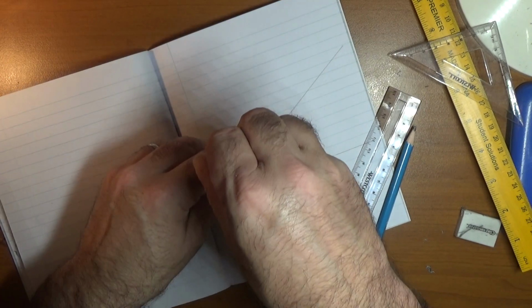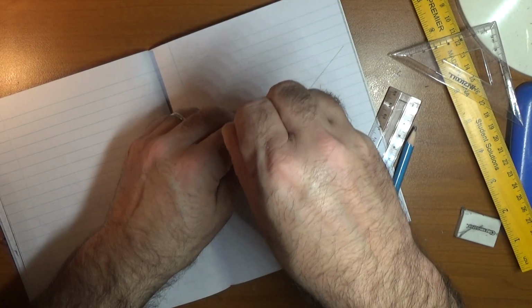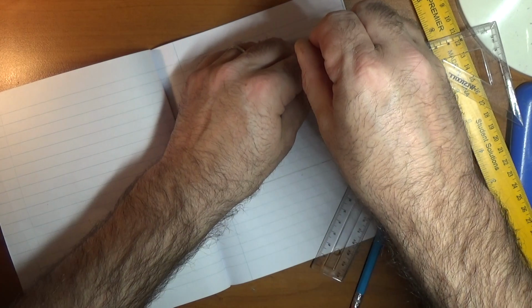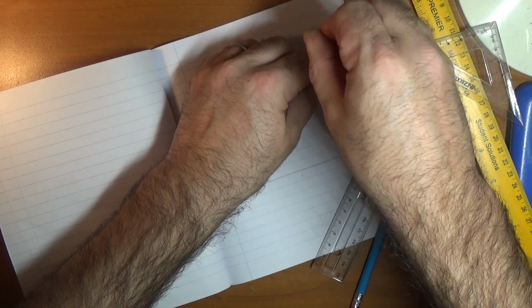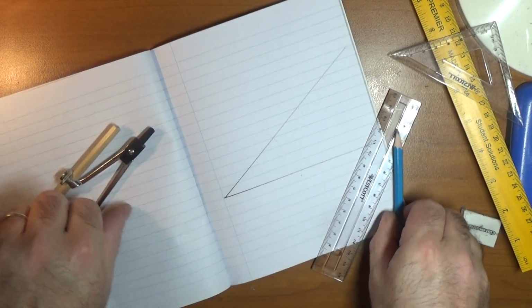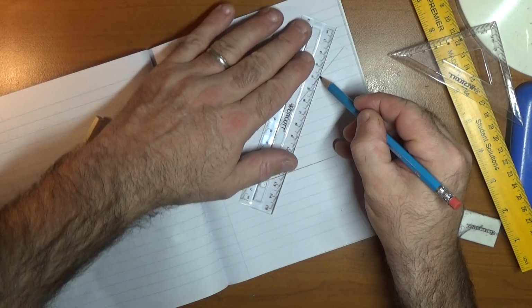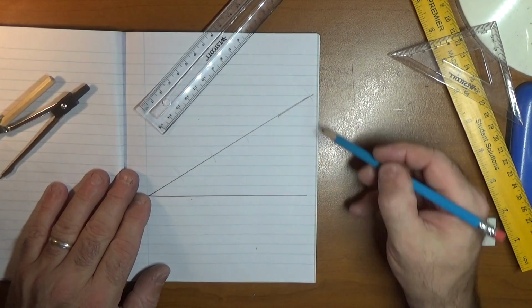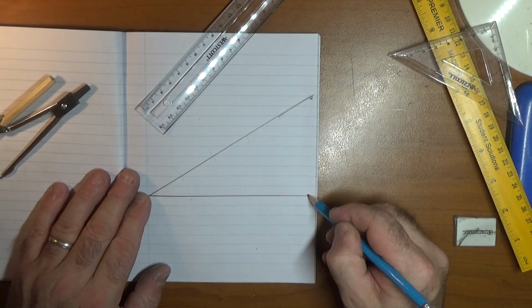But 1, 2, 3, 4, the moment of truth, 5, not quite, but that's okay, I can extend. 5. Now, end point to end point.